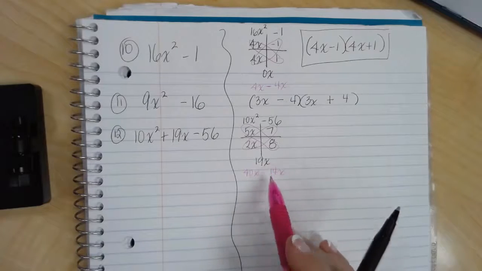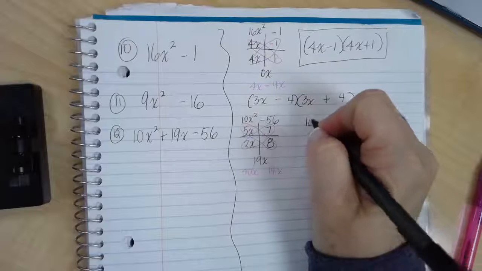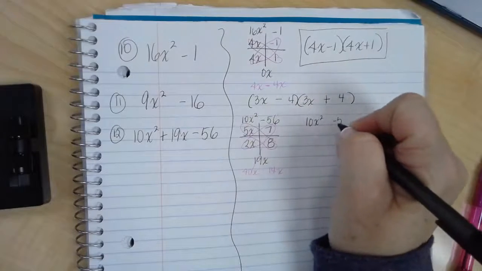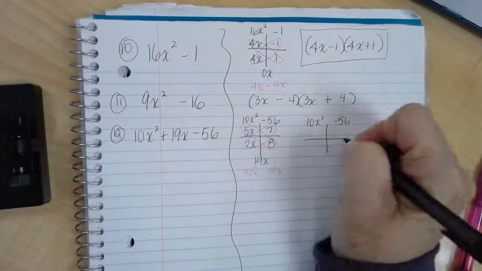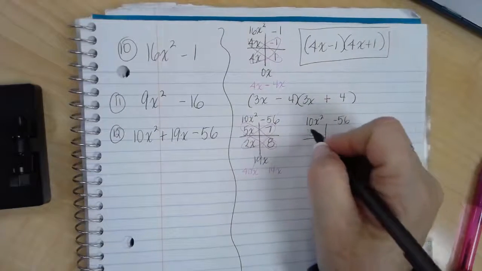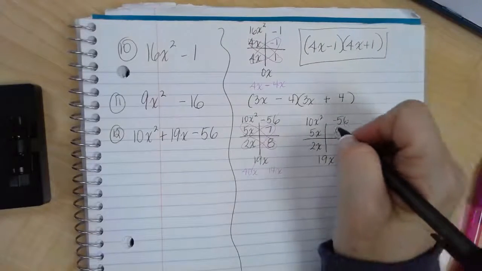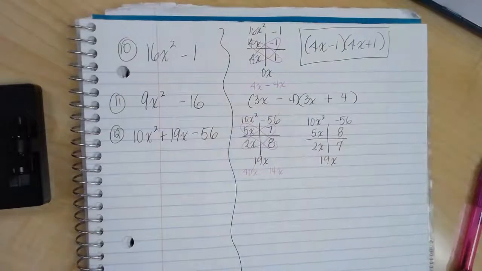I still won't get 19. So that doesn't work. So I'm going to try it again. 10x squared, negative 56, doing my t, 19x. I'm going to go ahead and put 5x and 2x here again. Let's try to switch the order. Let's try 8 up here and 7 down there.